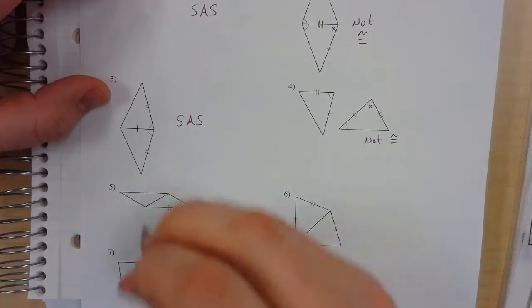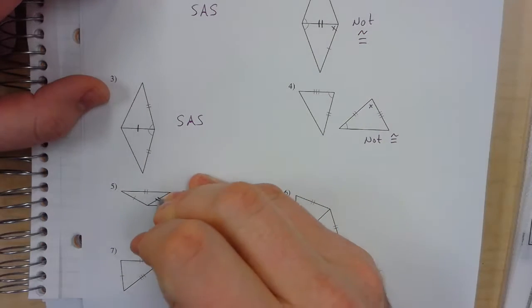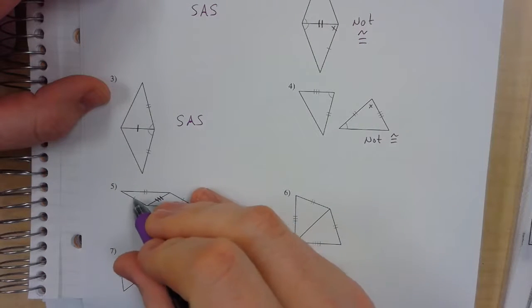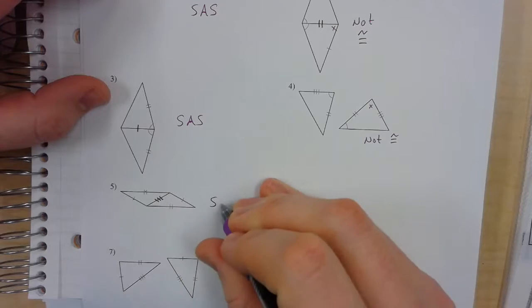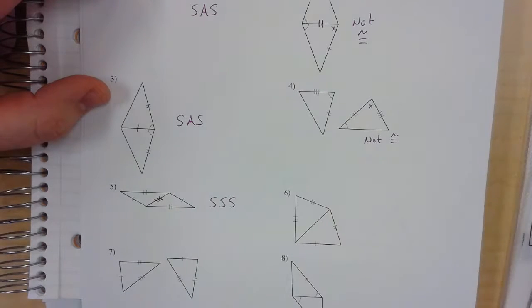For number five, again, I have a reflexive segment in the middle. So now I have side, side, side, side, side, side. So this one is congruent by the side, side, side postulate.